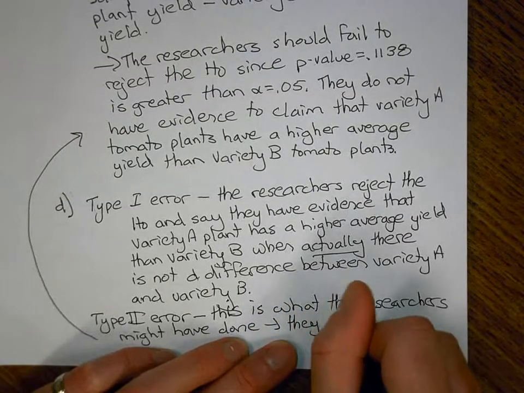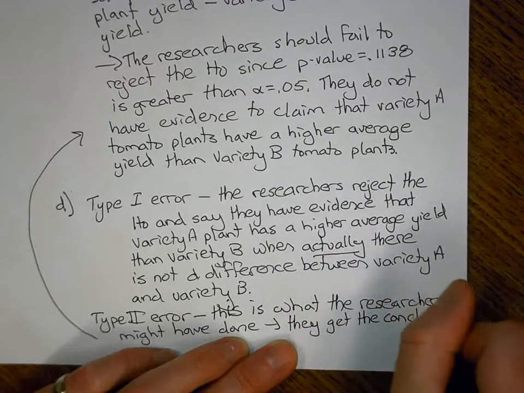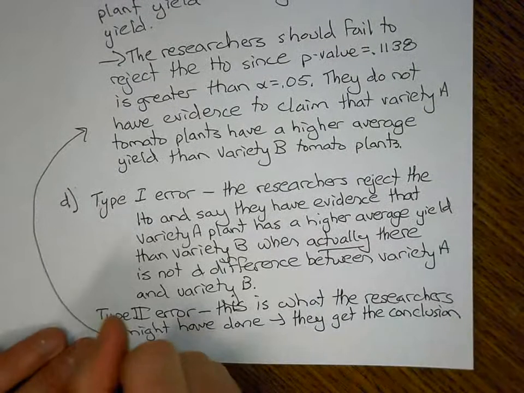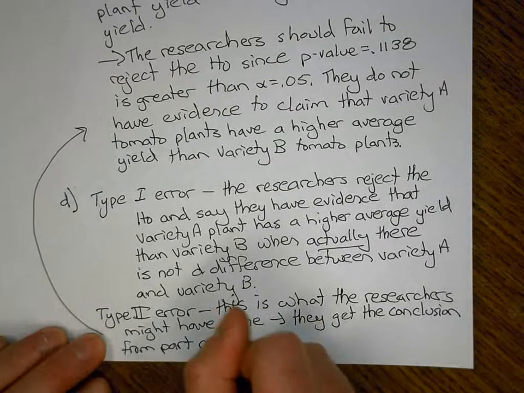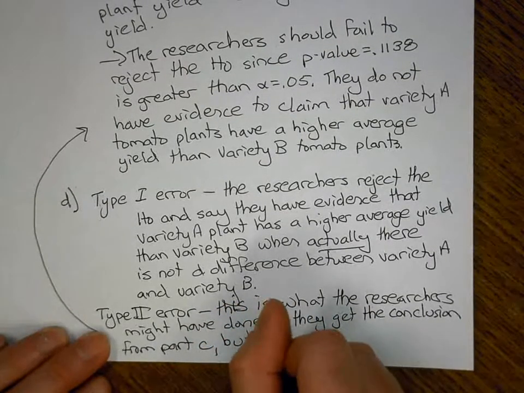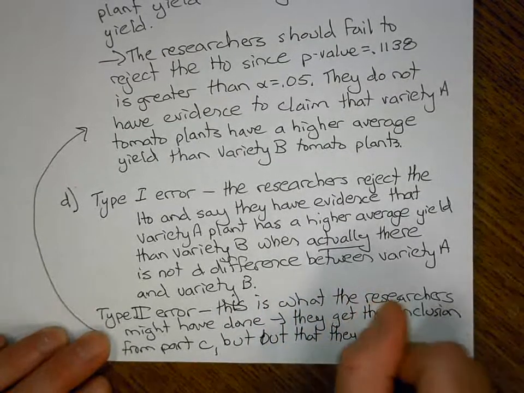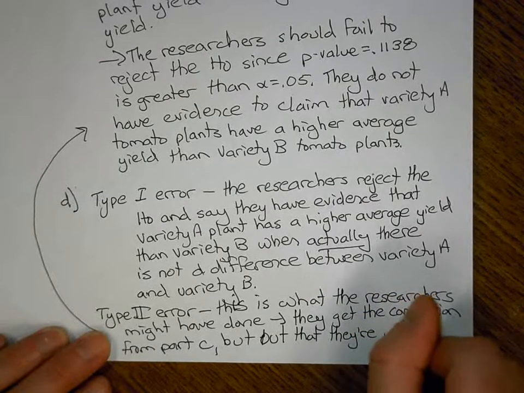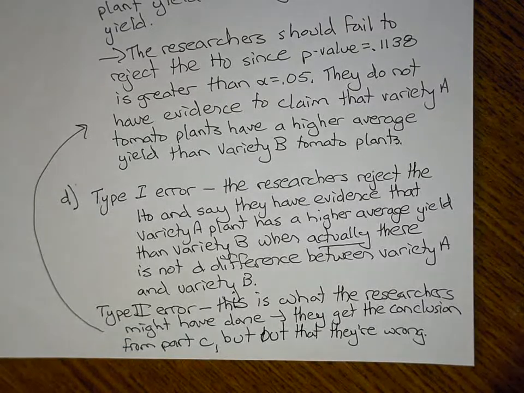So they get the conclusion from Part C, but find out they're wrong.